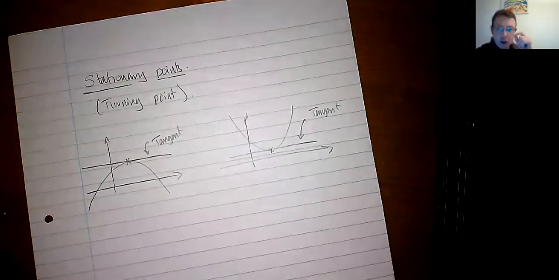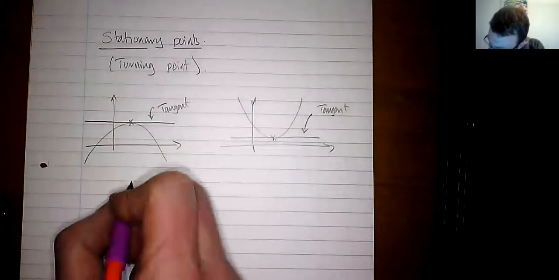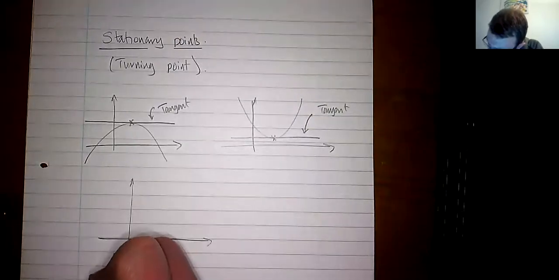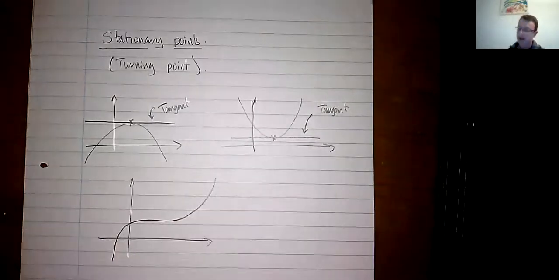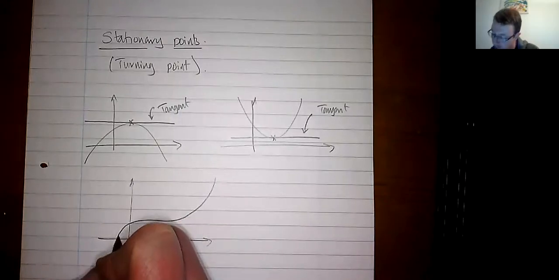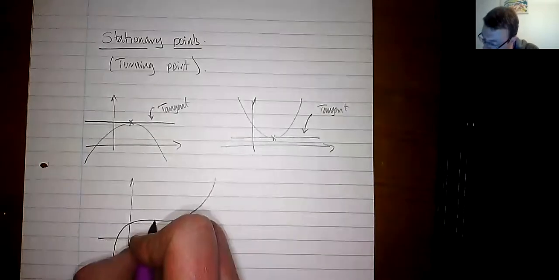Now, I just want to show you another type of stationary point. It's neither a maximum, so it doesn't look like this, nor a minimum. It doesn't look like this either. I'll draw it, and it looks like this. I'm going to draw a maximum, and then, well, I don't. It goes like that, and I haven't drawn that very well, but I'm sure you can see the gradient's positive, positive, positive, but we're getting shallower, and then it starts getting steeper again.